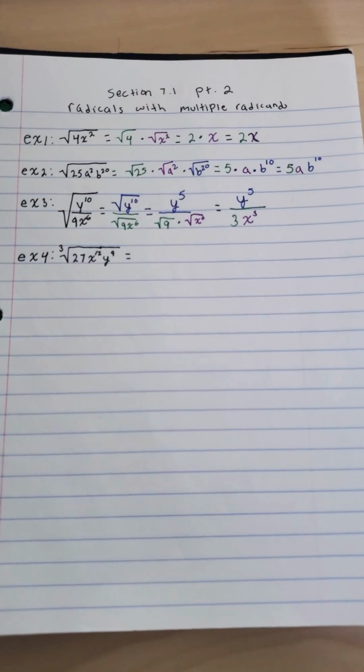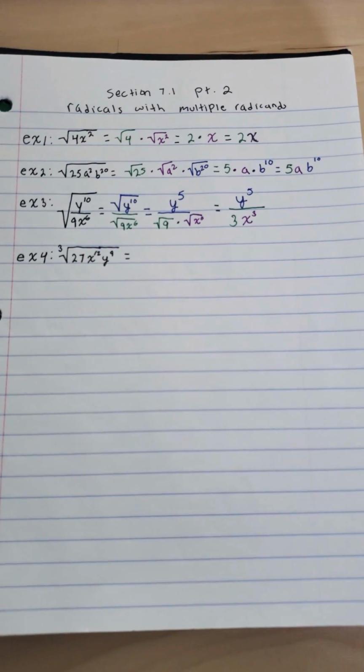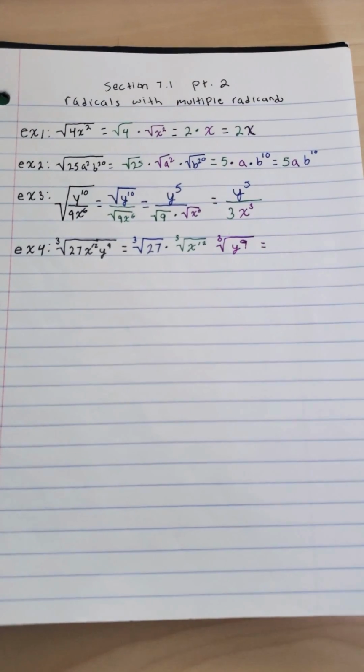In our last example, we're going to have a cube root and three radicands under the radical sign. So we're going to go ahead and break it up just like we were above. And we get our three terms. Remember that you can put the whole numbers into the calculator, but the variables will have to turn into exponents.